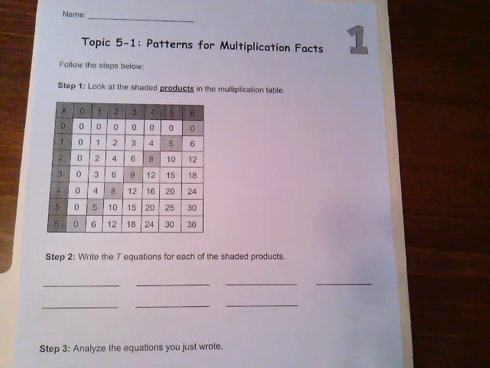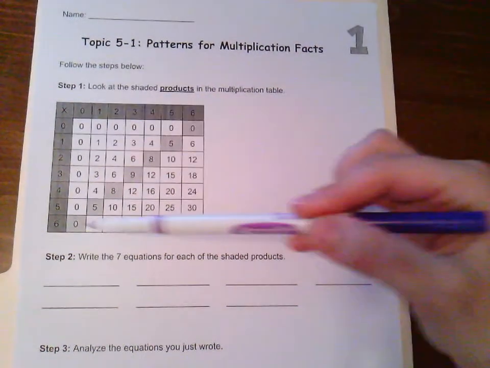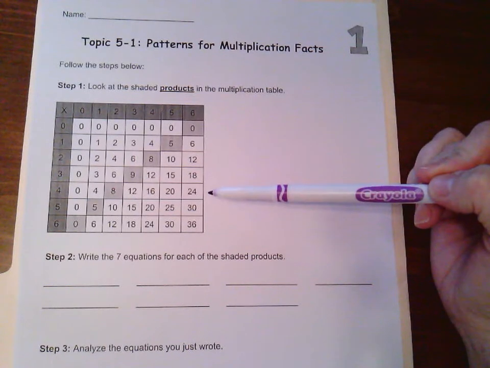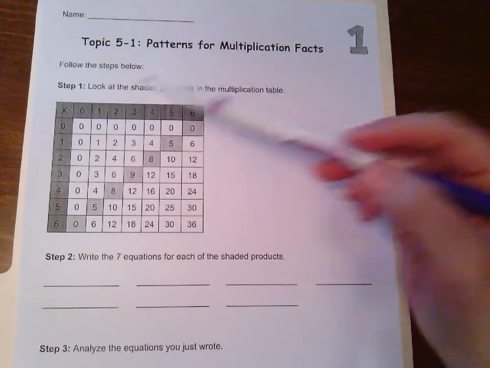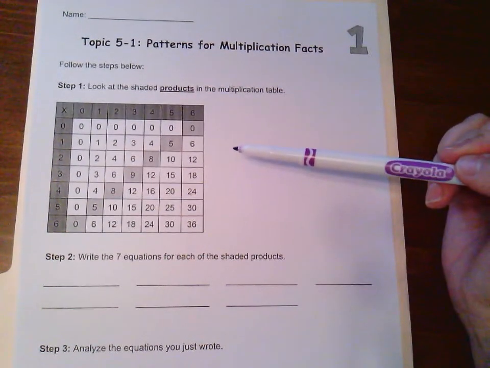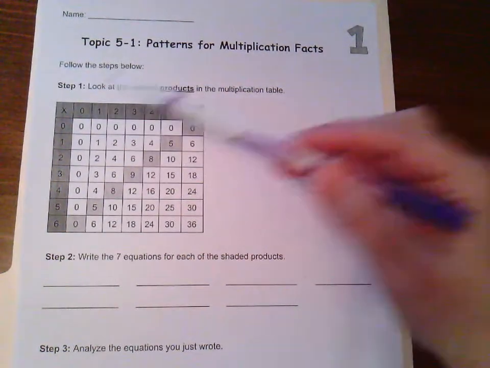So step one, when we're looking at a multiplication table, first off, in this topic, you're going to be given multiplication tables like this. They might be the whole multiplication table that goes all the way up to factors 10 or 12. In this case, we're just looking at a small chunk of the multiplication table using factors 0 through 6 on both sides.